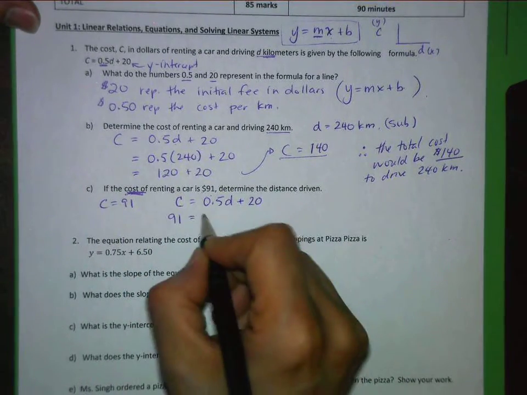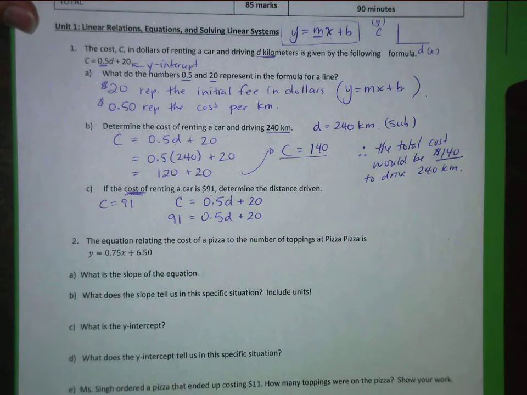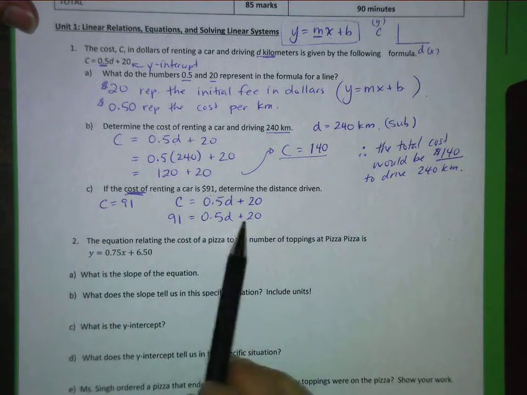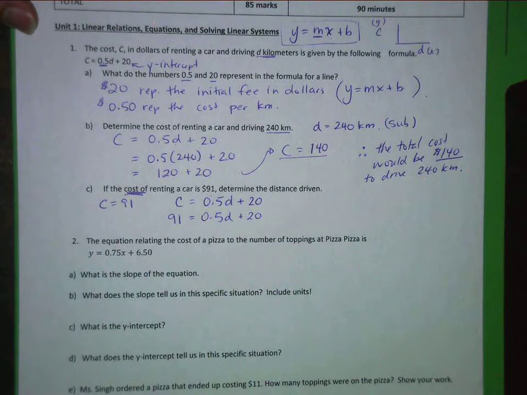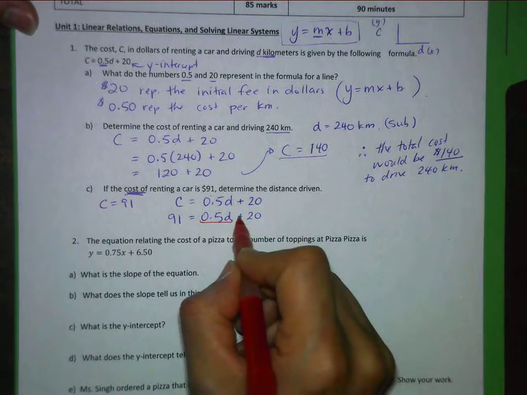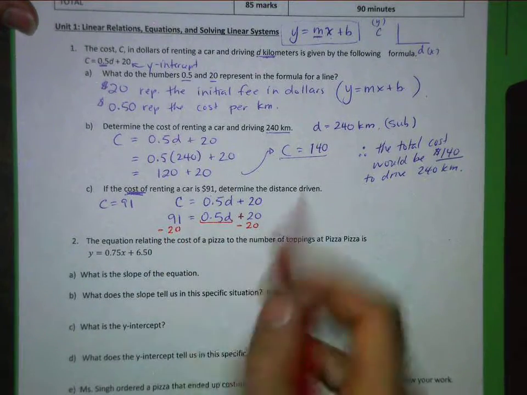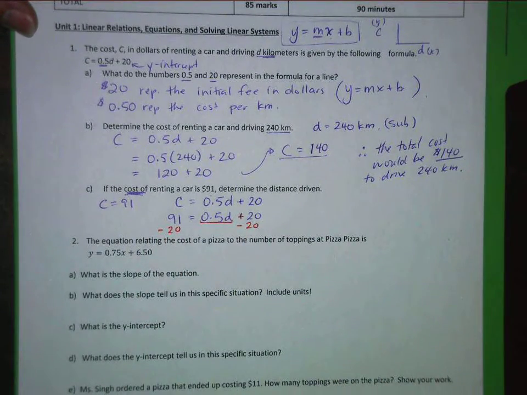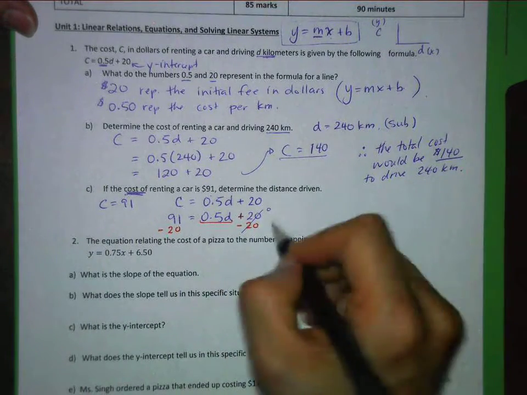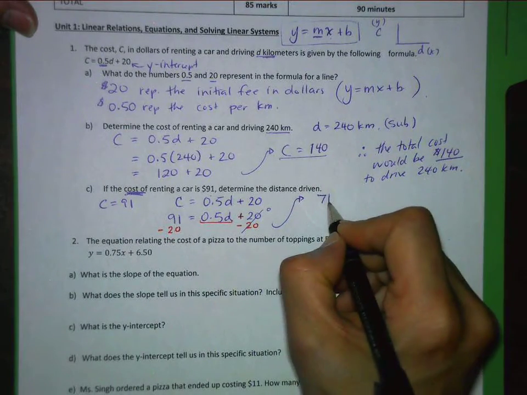And this is where our rearranging equations comes in handy. So we kind of do reverse BEDMAS. We want to isolate D. So first we have to do addition and subtraction. I want to get this term all by itself. So I look here and say, well, the 20 is adding. Opposite of adding is subtracting. Whatever I do on one side, I must do on the other side to keep it balanced. So I'm going to have 91 minus 20, which is 71, and that equals 0.5 D.